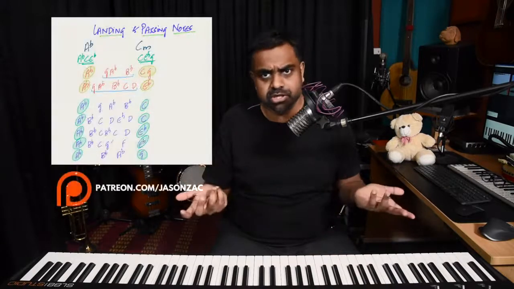Make some notes shorter, or squeeze some notes, make them faster, and then make another note longer. And the longer note, in my opinion, and in most people's opinions, is called the landing note. You try to make that longer note generally at the first beat of the bar, or at the strong beat of the bar, or landing on a chord tone, you know.